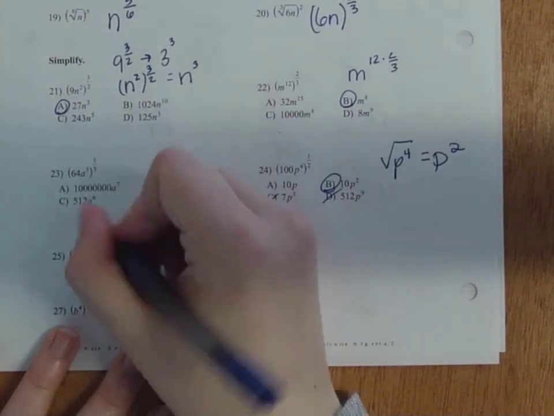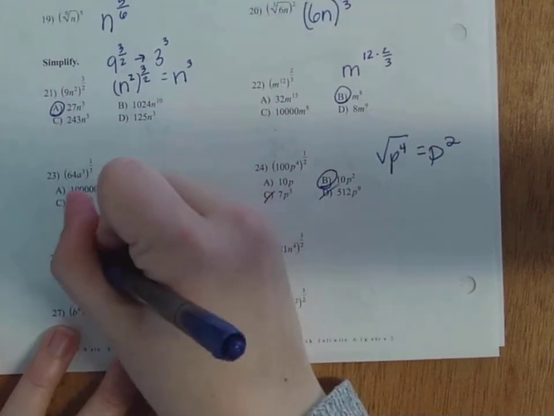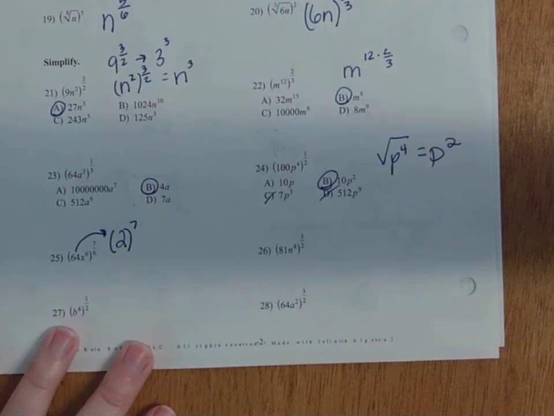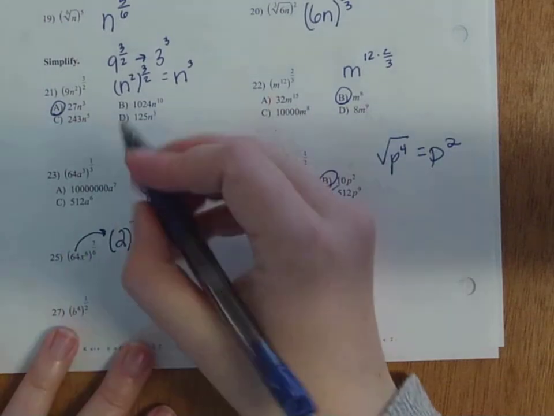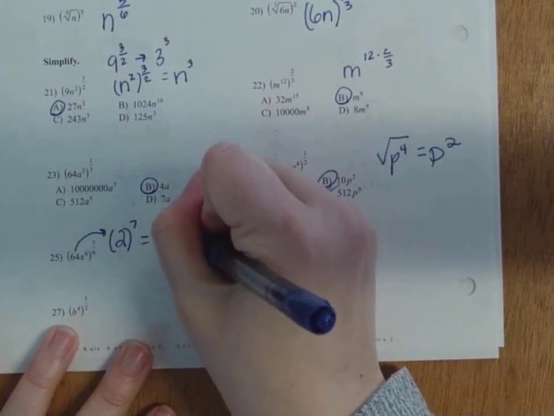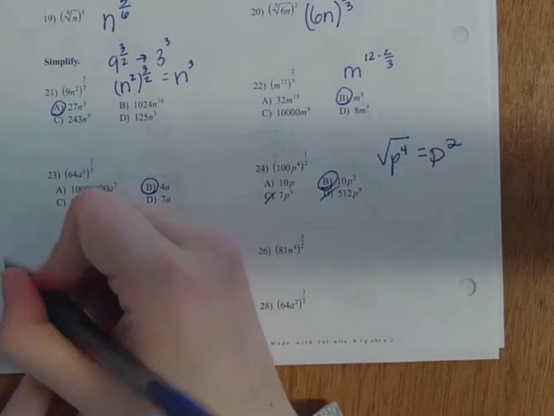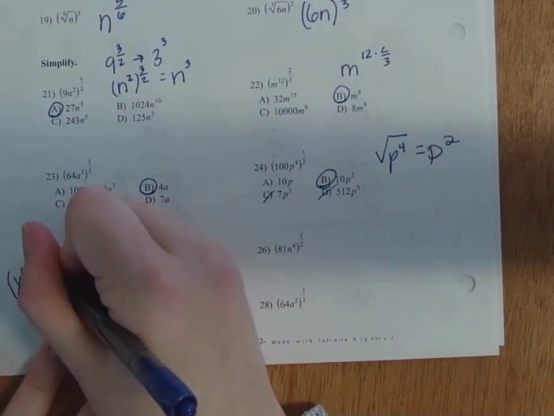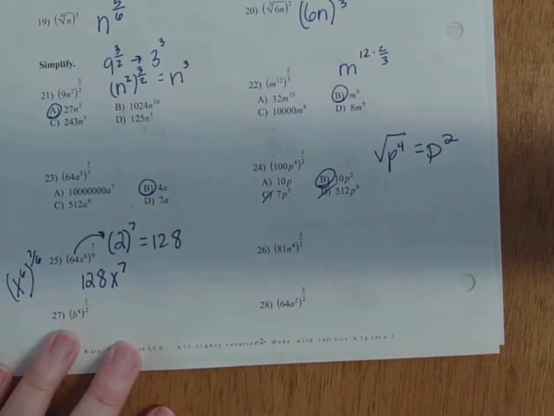So this is 2 to the 7th power, right? 128. Because if 2 to the 6th is 64, then 2 to the 7th is 128. Okay, so 128 would be my coefficient. x to the 6th to the 7/6. x to the 7th.